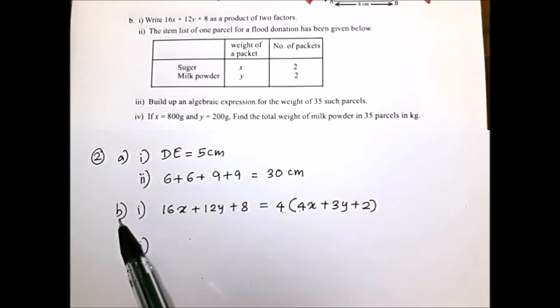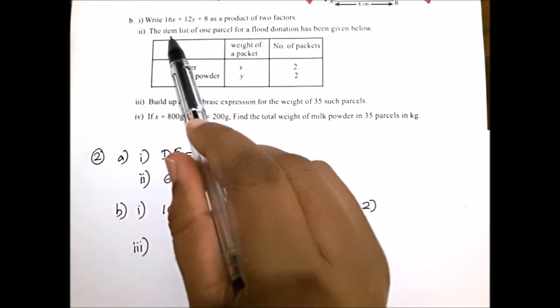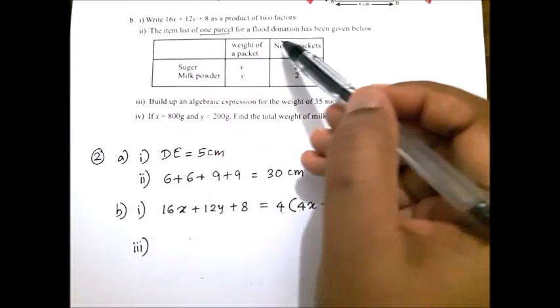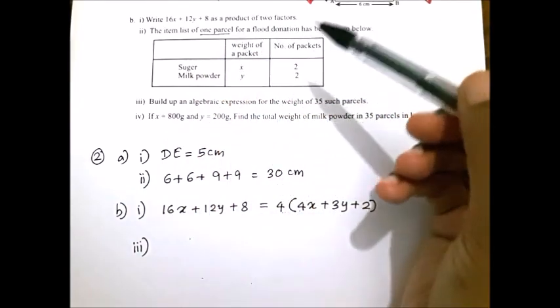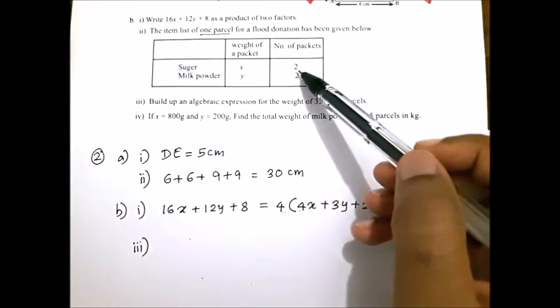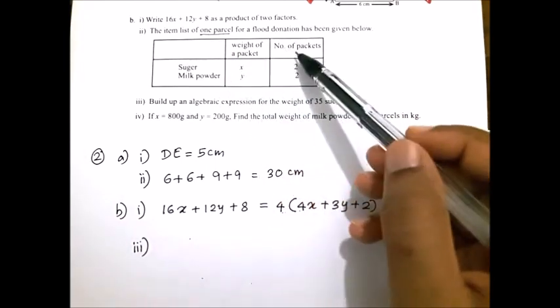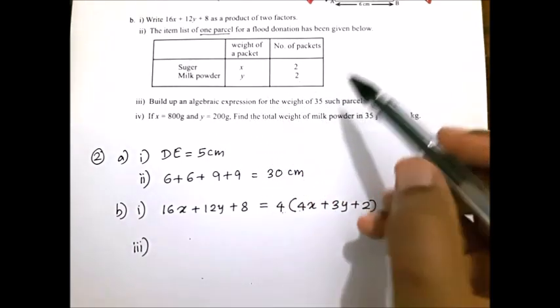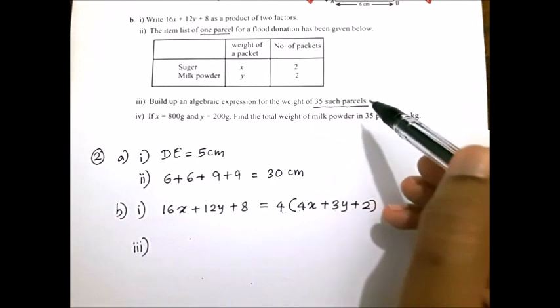Part B, second question. The item list of one parcel for a blood donation has been given below. Sugar, weight of a packet X and number of packets 2. Milk powder, weight of a packet Y, number of packets 2. Build up an algebraic expression for the weight of 35 such parcels.